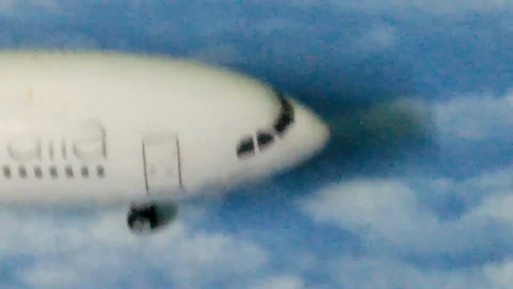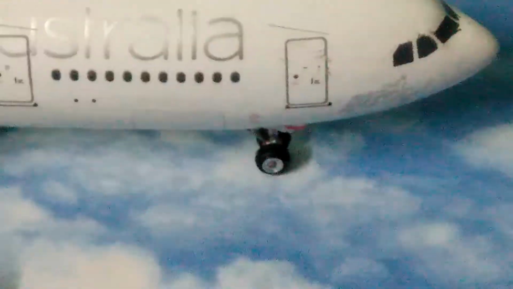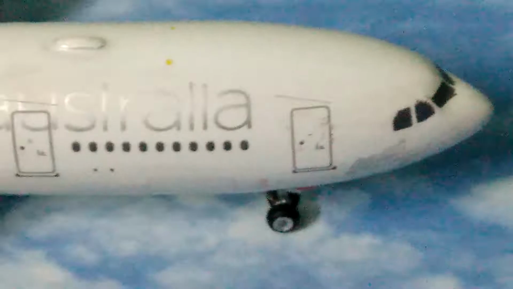You see this is the APU, or auxiliary power unit, present at the extreme back of the aircraft, the aft fuselage. Everything is highly detailed in this aircraft model. This is the cockpit window and everything. So these are airplane scale models. Now we know what airplane scale models are.